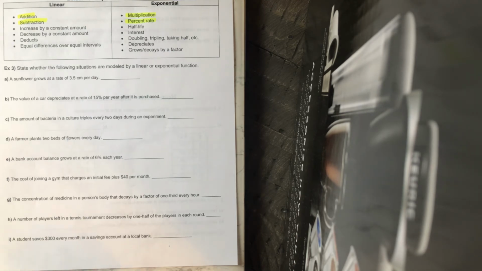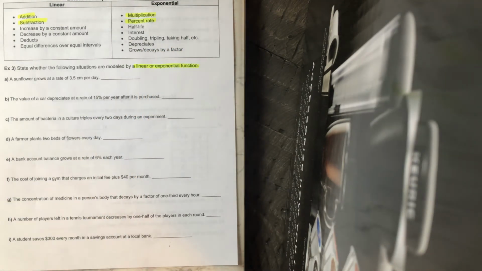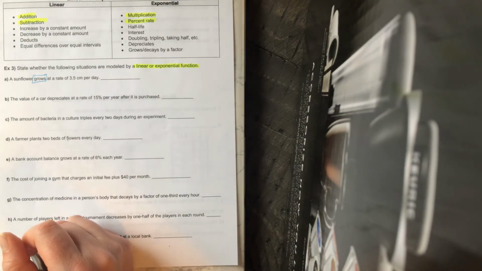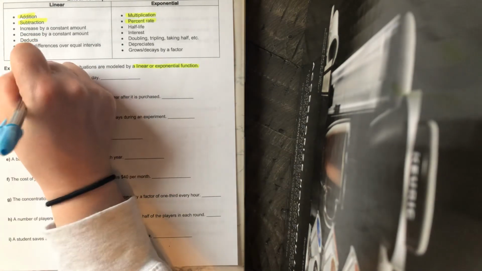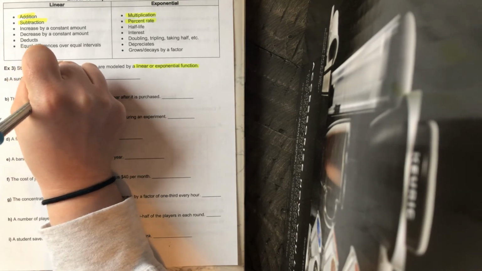As I read these word problems down below, I have to decide based on the vocabulary whether it's linear or exponential. So that's the goal. If I look at part A, it says a sunflower grows at a rate of 3.5 centimeters per day. So I'm just going to highlight what's important here. I know that grows is a nice vocab word. If something is growing, I know that it's increasing. So I'm just going to write in increasing.